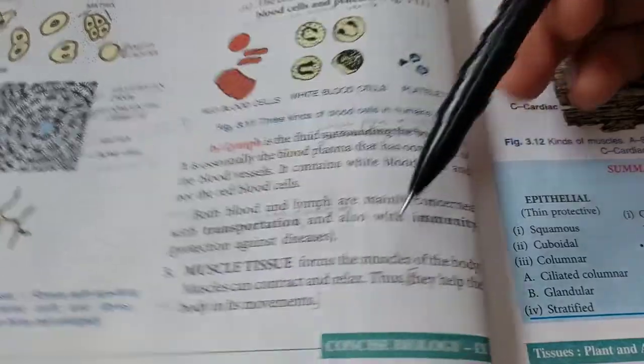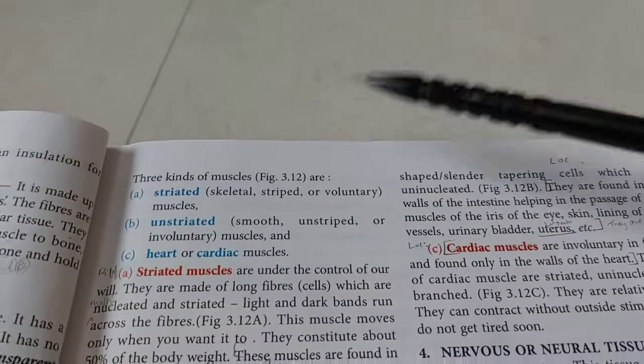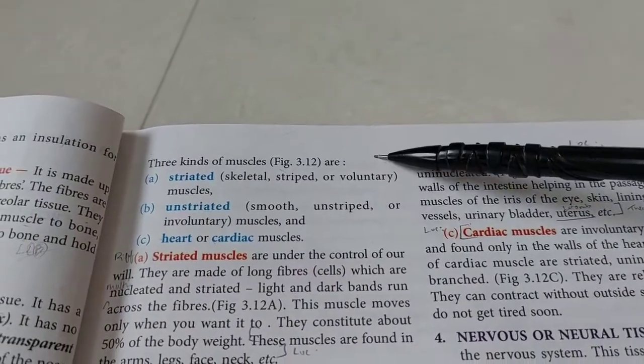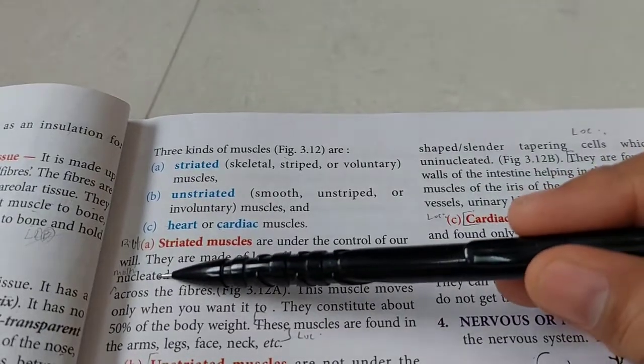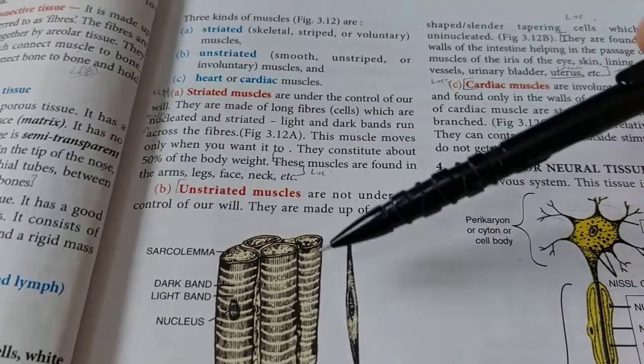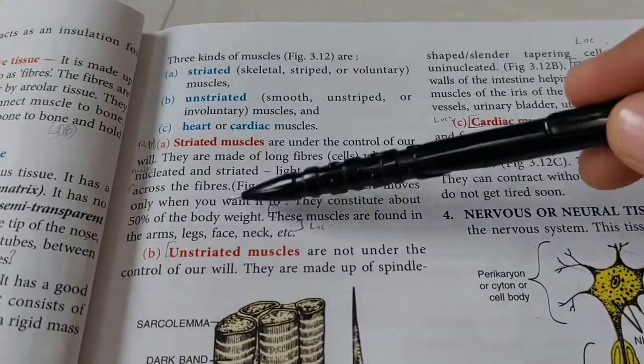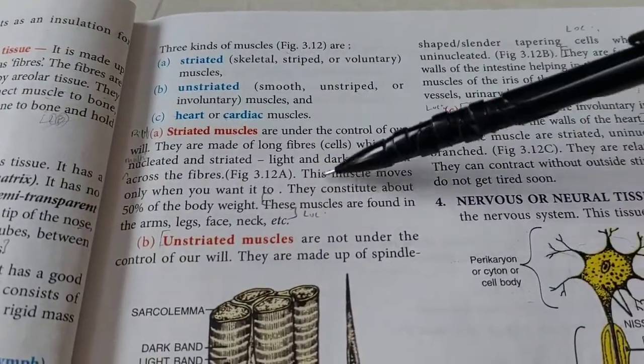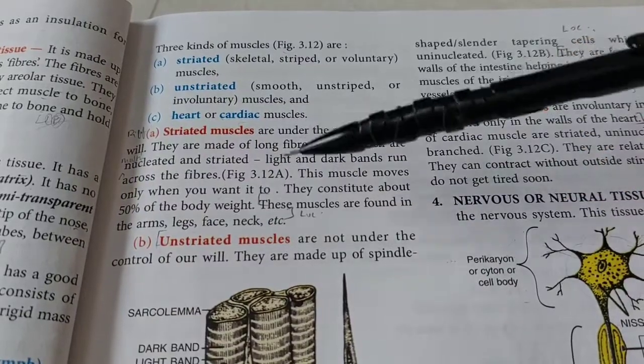Remember, they cannot expand. Striated muscles are also called skeletal or striped or voluntary muscles. They are multinucleated, as you can see here. Multiple nuclei are possible. 1, 2. 50% of your body weight is because of them, and they are located in our arms, legs, face, neck, etc.